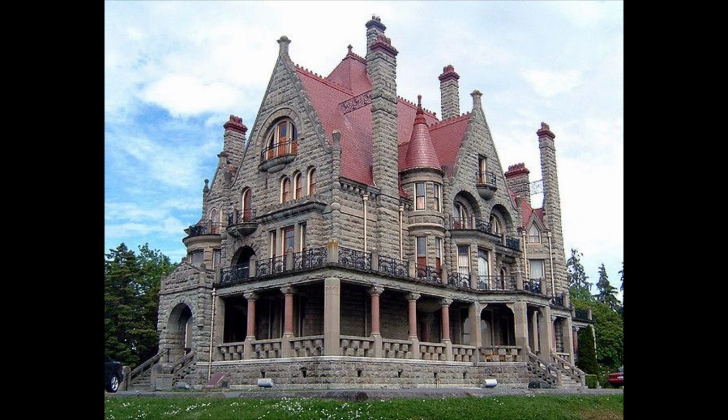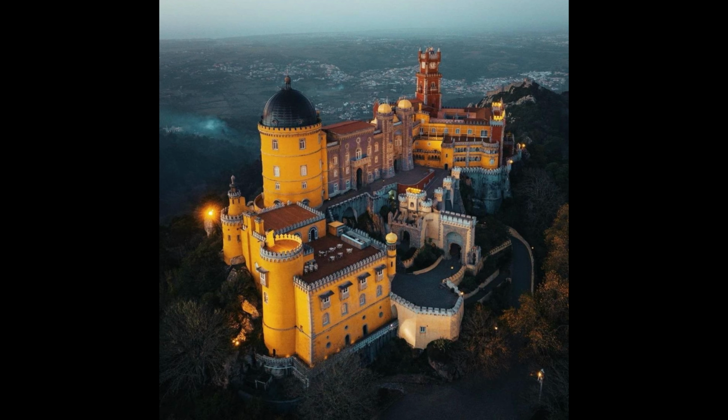In Canada, Craigdarroch Castle, Casa Loma. Outside of the UK, Palace of Pena.